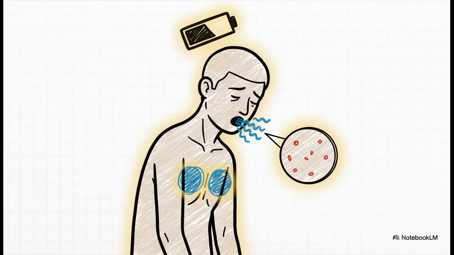And this is where you can see the direct line from the internal process to what a person actually feels. That classic fatigue and weakness? That's the body working in overdrive, just burning fuel for less and less oxygen. That shortness of breath? That's the compensation mechanism we just talked about. Even the pale skin makes perfect sense. It's just a result of less of that red hemoglobin circulating near the skin's surface. See? Every single symptom is a logical endpoint of this internal cascade.